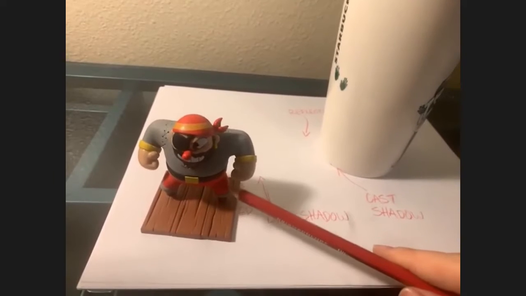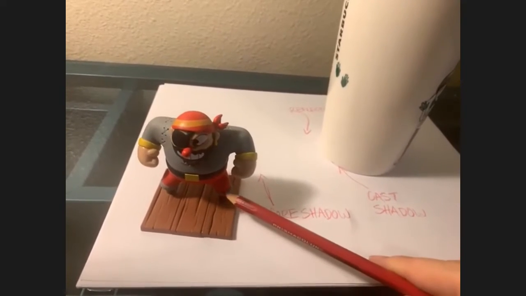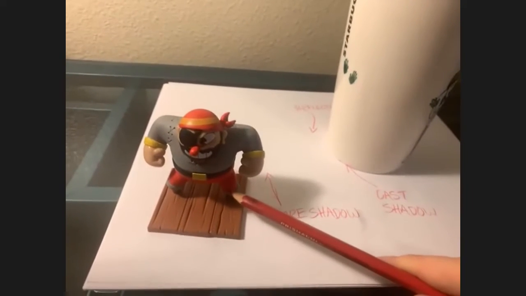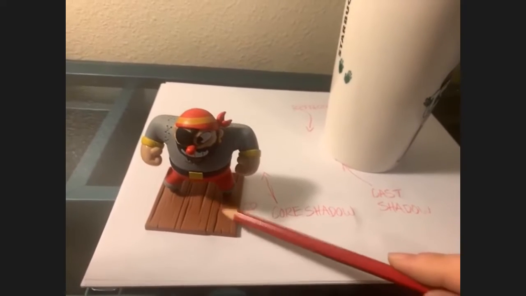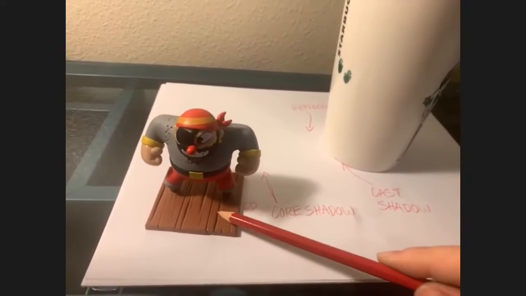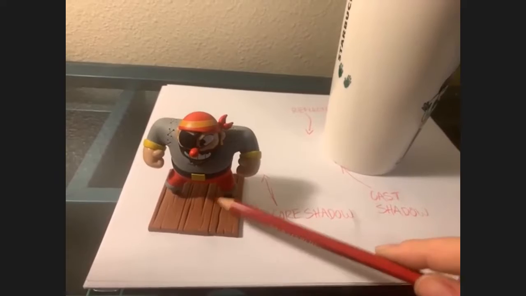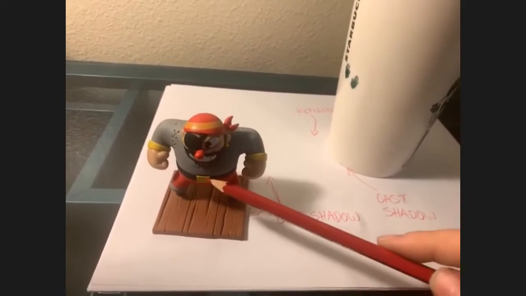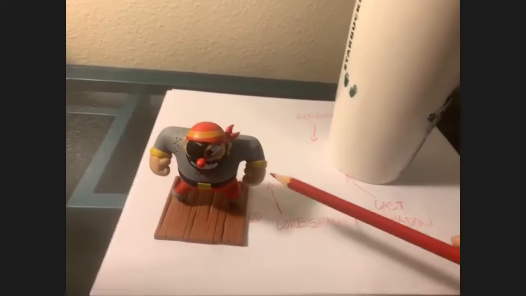But there's also core shadows. If you look at his arm, there's a shadow going through here, and around his leg, there's a dark part right here, there's a core shadow, and then there's a light part. That light part is reflected light hitting this floor piece and bouncing back onto his leg, right? So a little more complicated, but you can still see all of those light shapes.